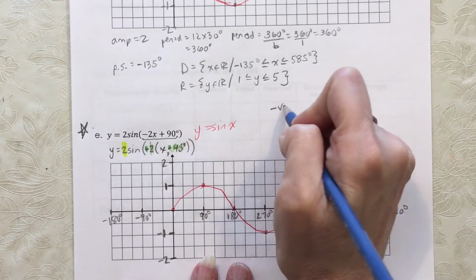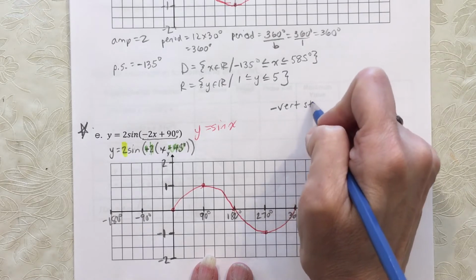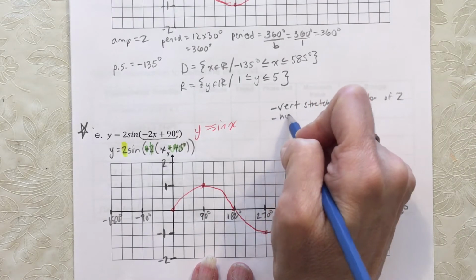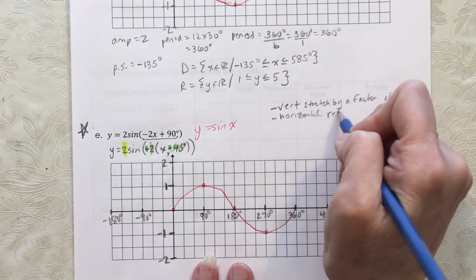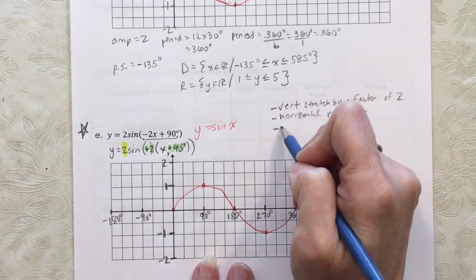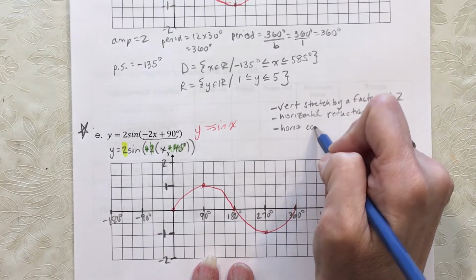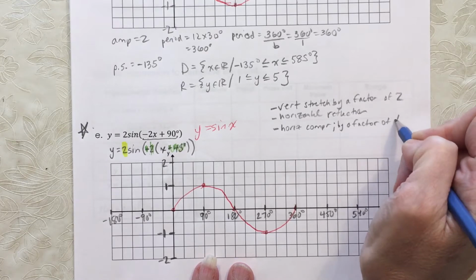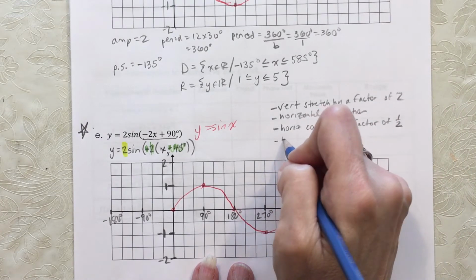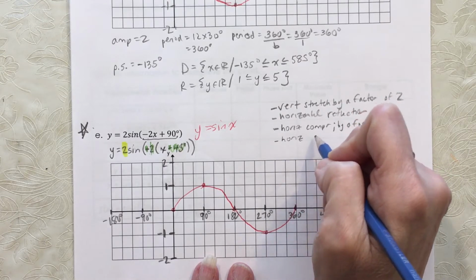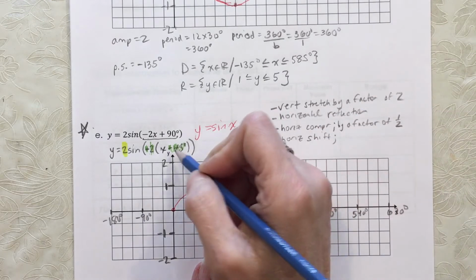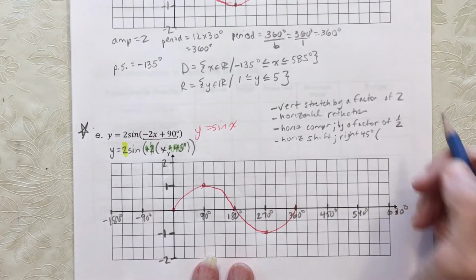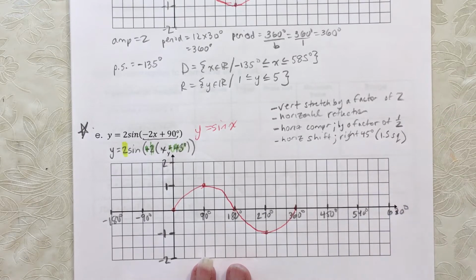So we've got a vertical stretch by a factor of 2, a horizontal reflection, a horizontal compression by a factor of 1/2, and a horizontal shift, and it's negative, so it's right 45 degrees, and then 45 divided by 30 is 1.5, so 1.5 squares.